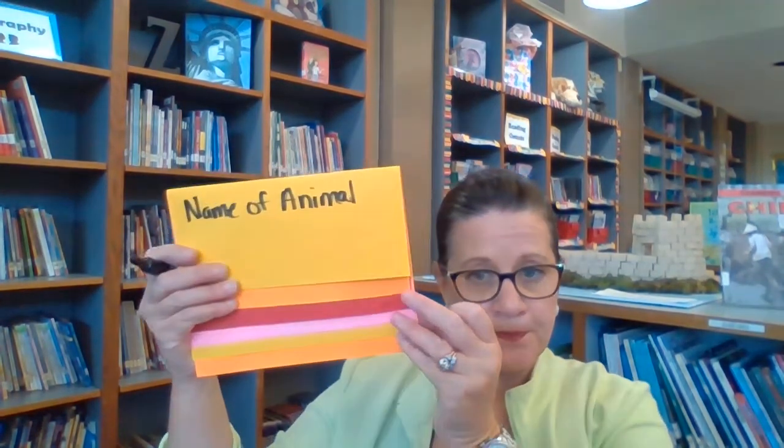You're going to choose your animal that you want to research. You are going to fold your 3 pieces of paper into the step book. And I want you to create the cover with the title of the animal, or the name of the animal, and the habitat. So you're going to have the name of the animal on the cover.